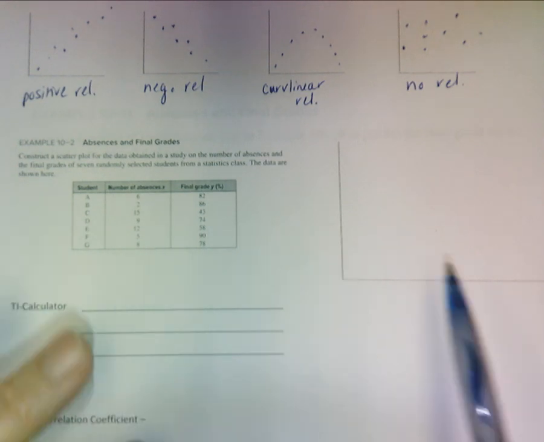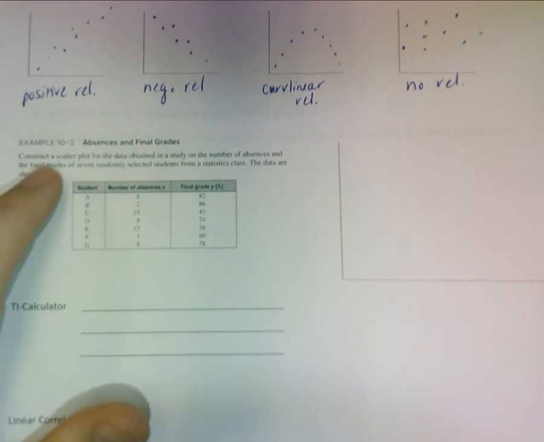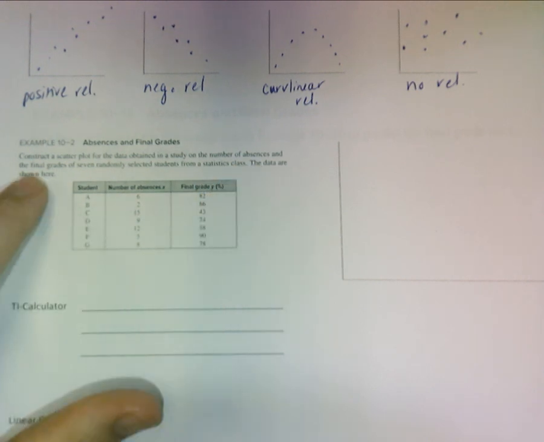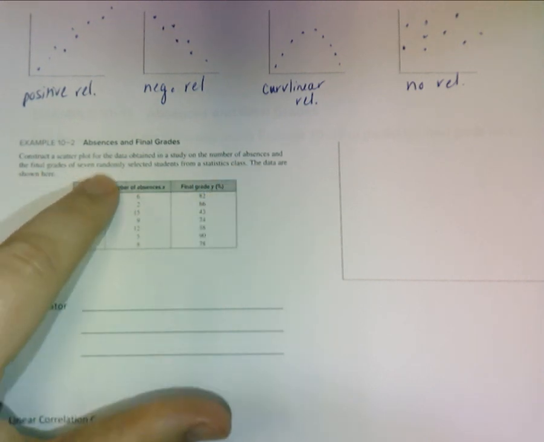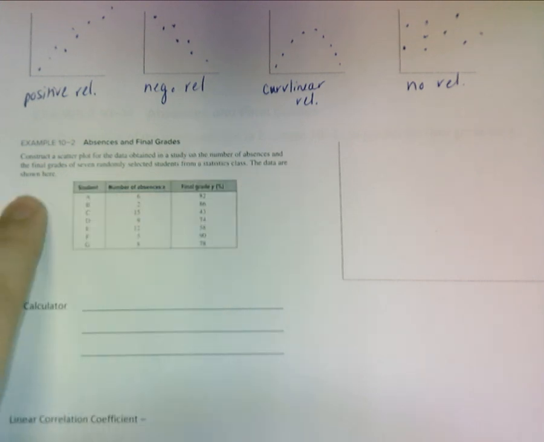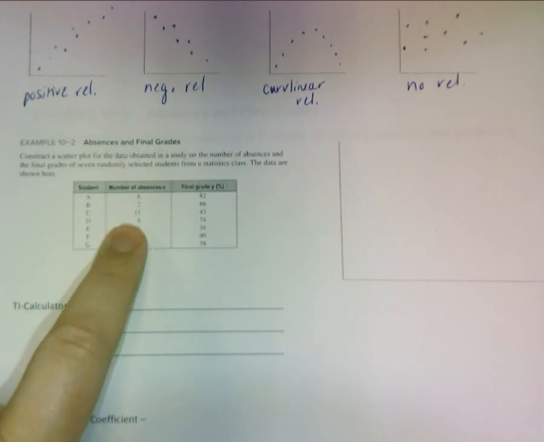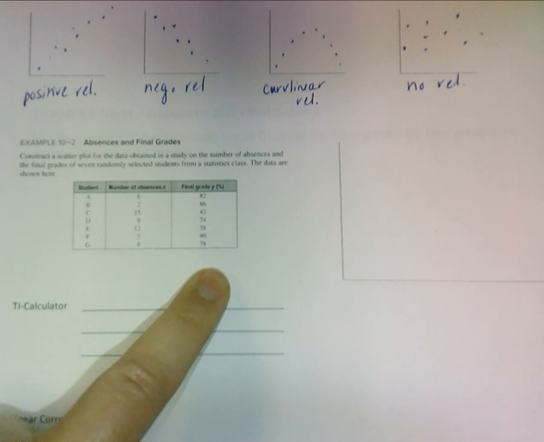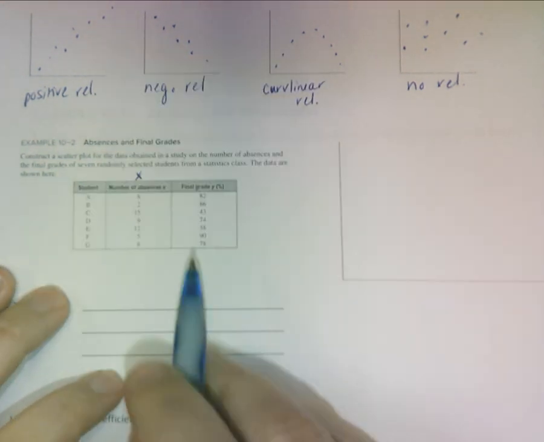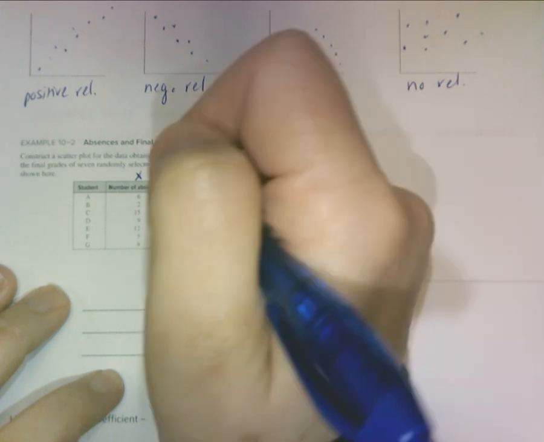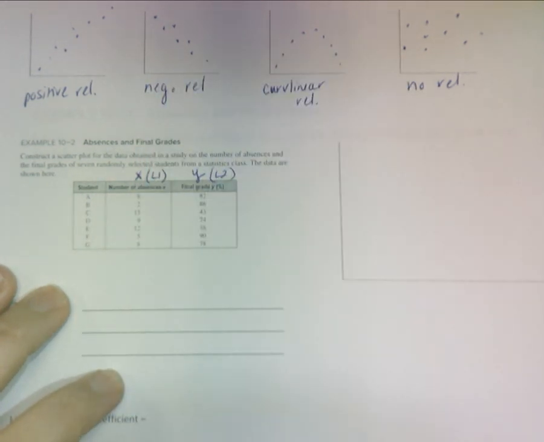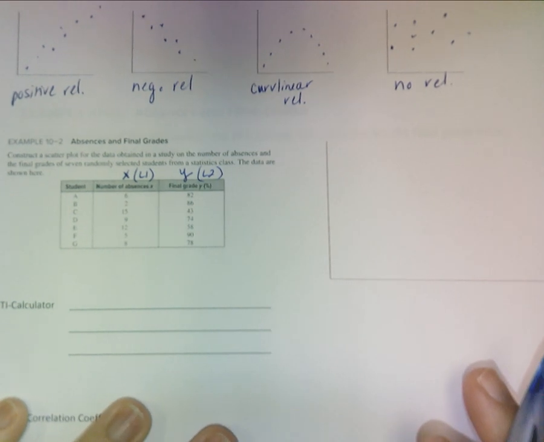So I've already put this into my calculator. We are going to construct a scatter plot for the data obtained in the study on the number of absences and the final grades of 7 randomly selected students from a statistics class. The data is shown here. So these are the number of absences and your final grade. Your number of absences would be your X. Your final grade would be your Y. You're going to make this your L1 and this your L2. You can type that in while I'm doing it.